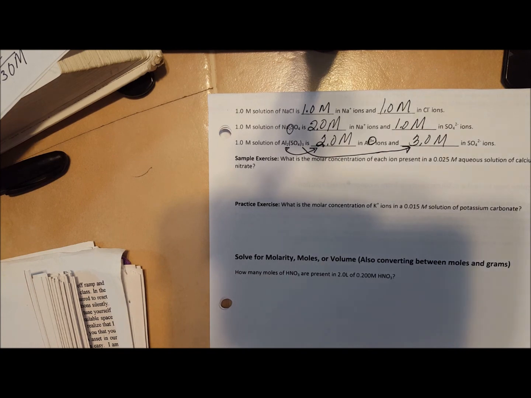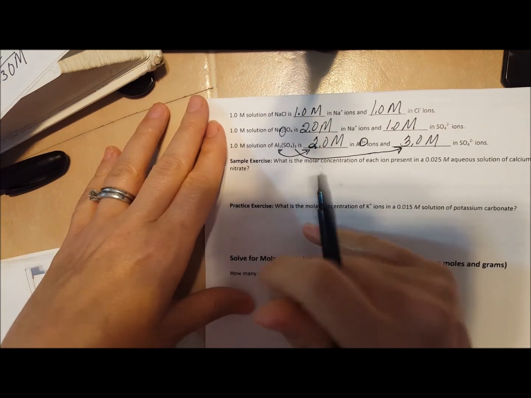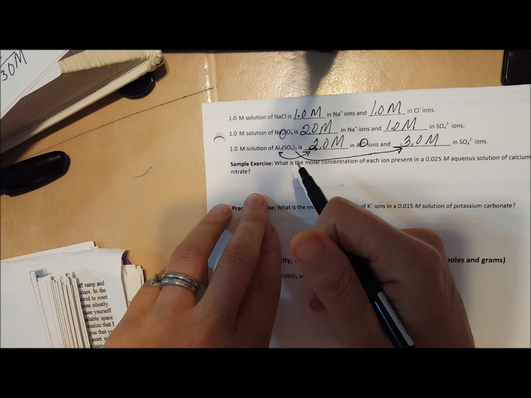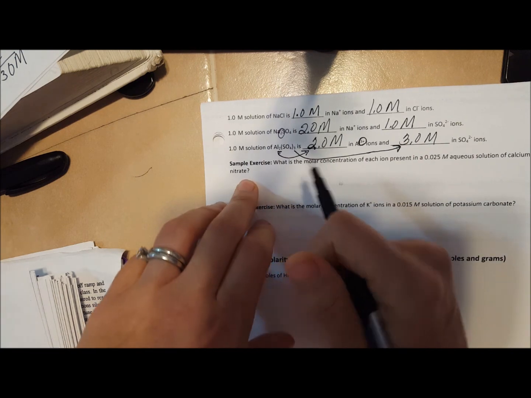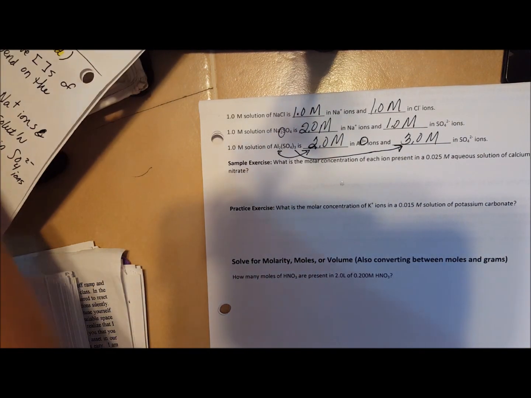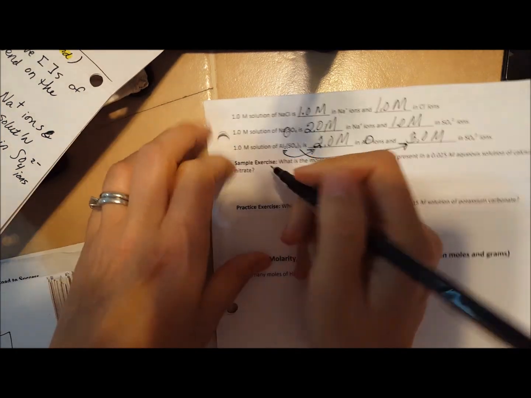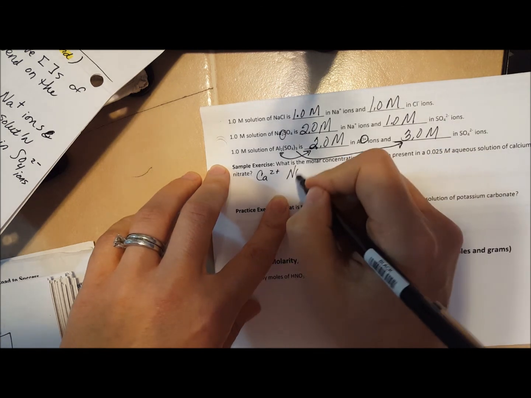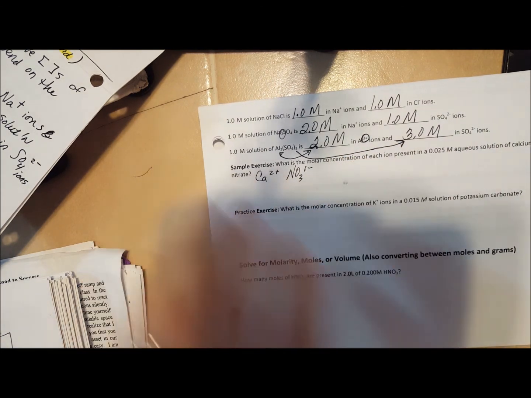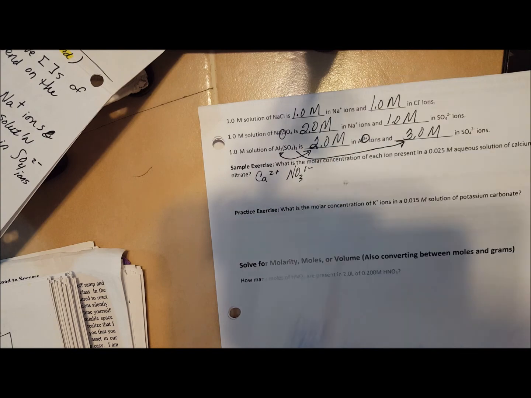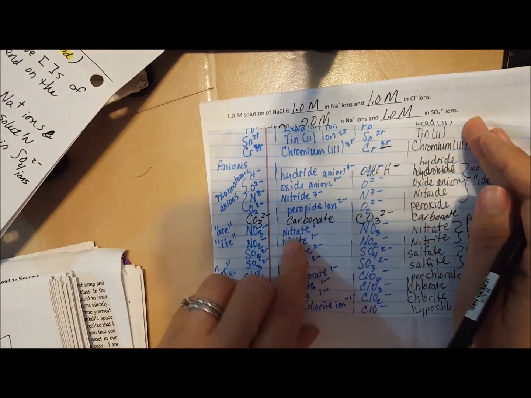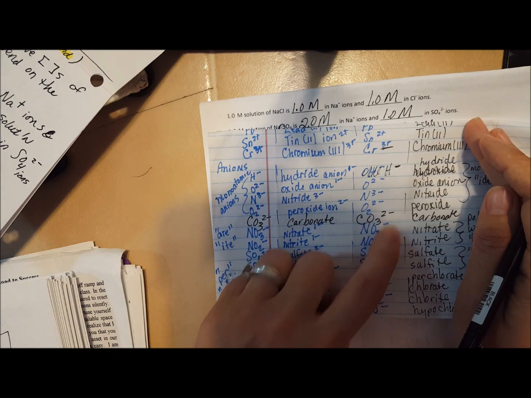What is the molar concentration of each ion present in a 0.025 molarity aqueous solution of calcium nitrate? Well, the first thing you need to do is look up the charges, or you should know that the charge of calcium is 2+, and nitrate is a 1- charge. Again, because we have it here on the fan, nitrate is a 1- charge.